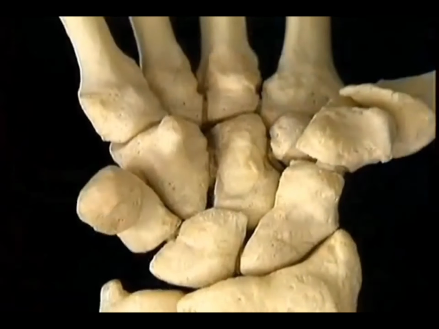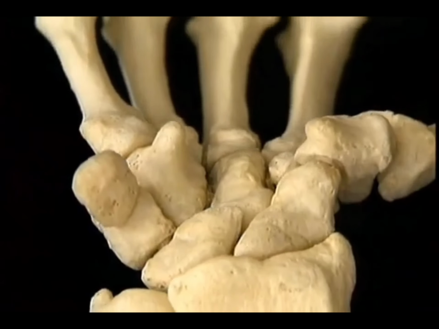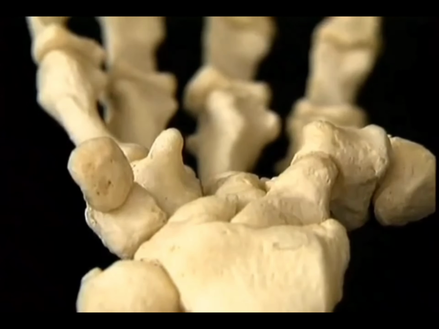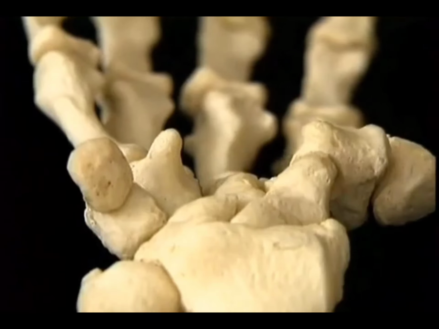To look in some detail at the bones and joints of the hand, we'll look first at the carpus, then at the 4 fingers with their metacarpals, then at the thumb with its metacarpal. We saw the individual names of the carpal bones in the previous section. Let's look at their overall shape.